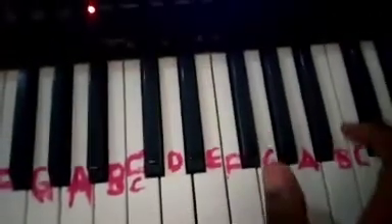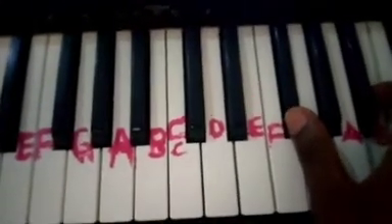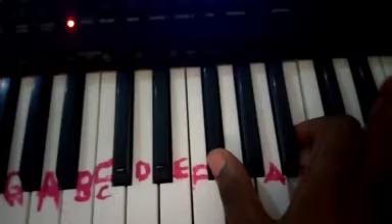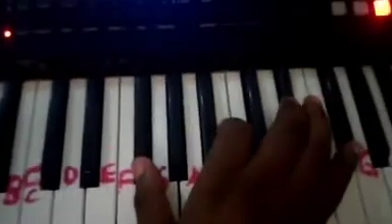Let's get back to our booklet. Get to step 4. So our step 4, we have 1, we have 4, and we have 6. 1 is F sharp, 4 is B, 6 is D sharp. So let's get back to the keyboard. 1 is F sharp, 4 is B, and 6 is D sharp. So that is the step number 4.